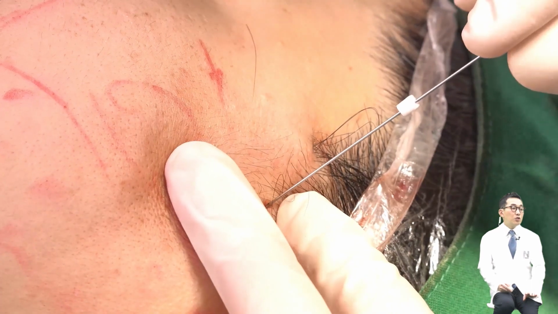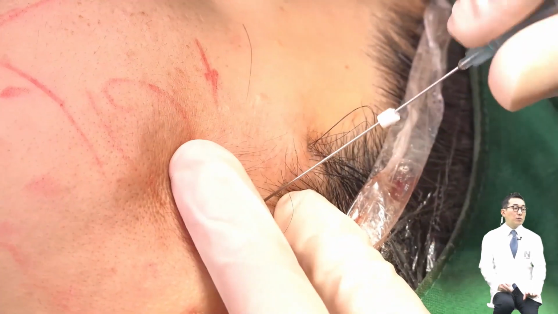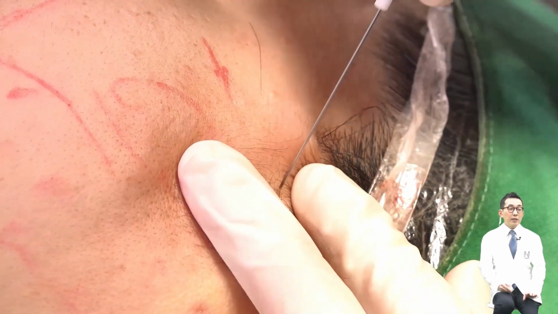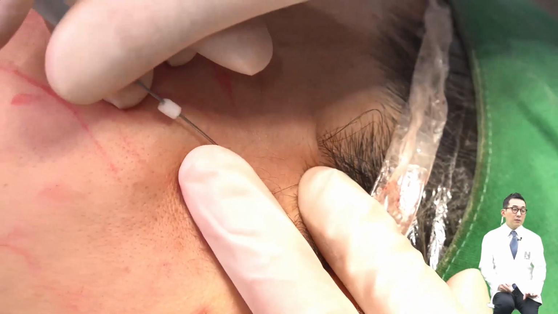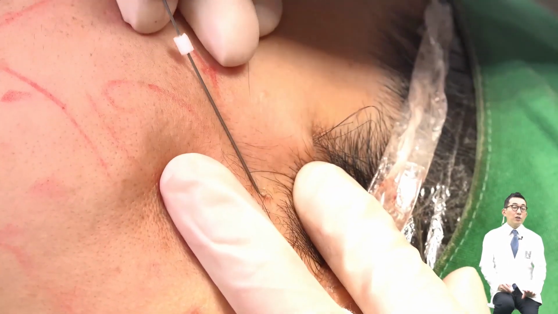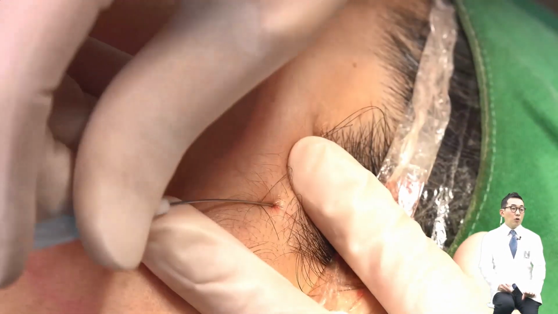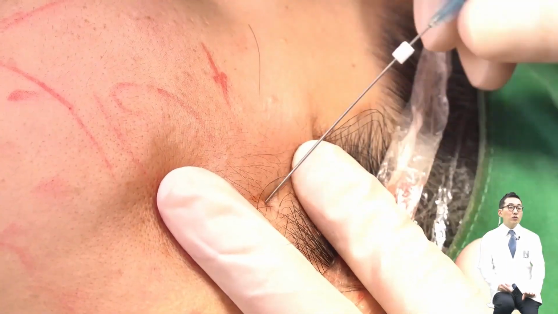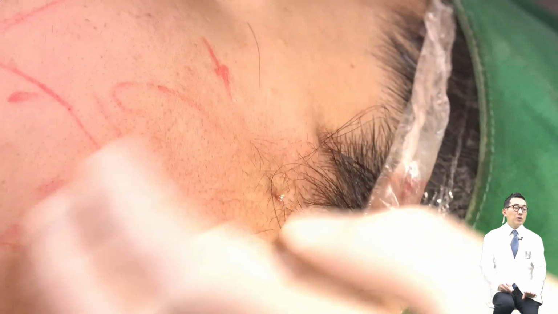Immediately after the procedure, there is a puncture hole. So through that hole, you can do subcision with a cannula or needle. Or if this is uncomfortable, you can puncture a new hole about 1 centimeter next to the dimple and do subcision with a cannula or needle.